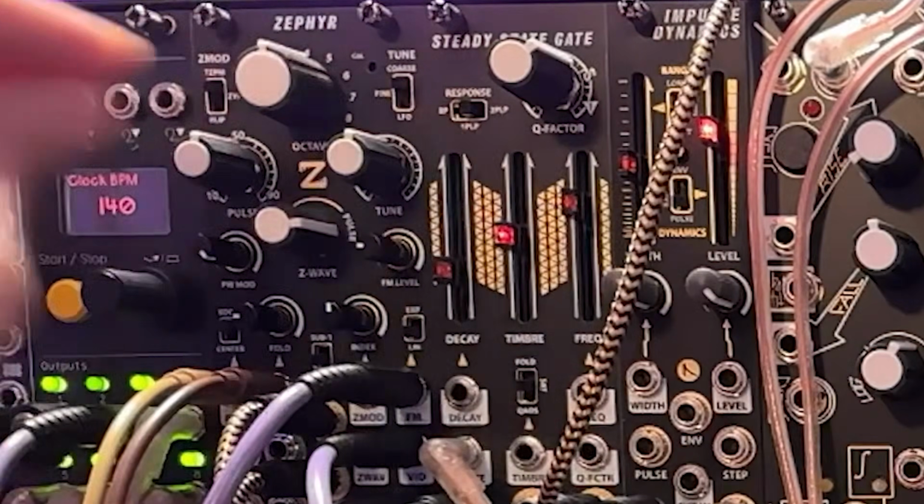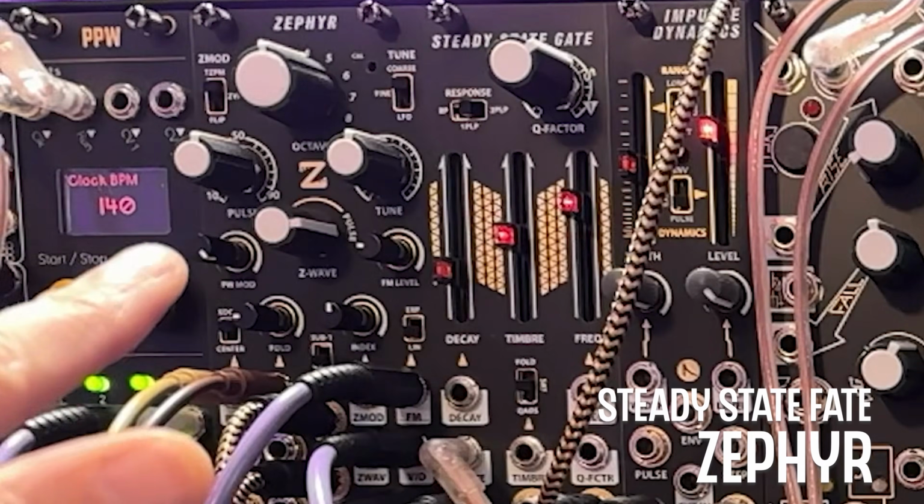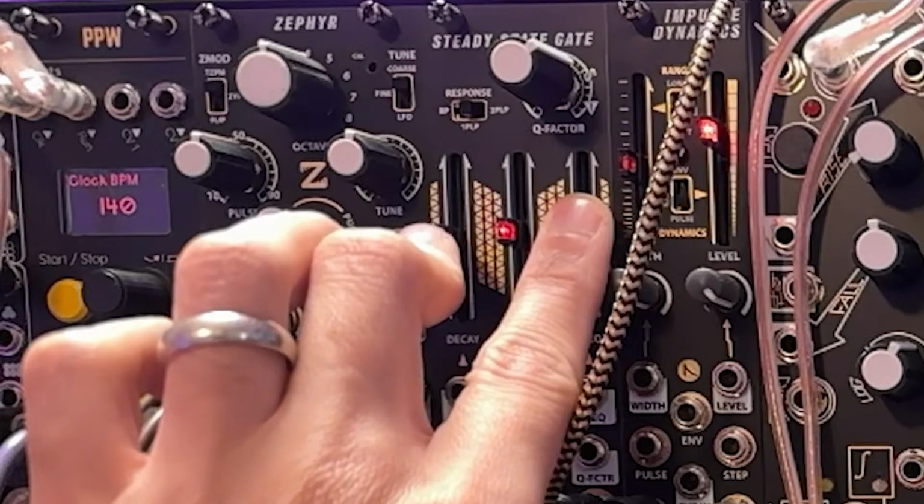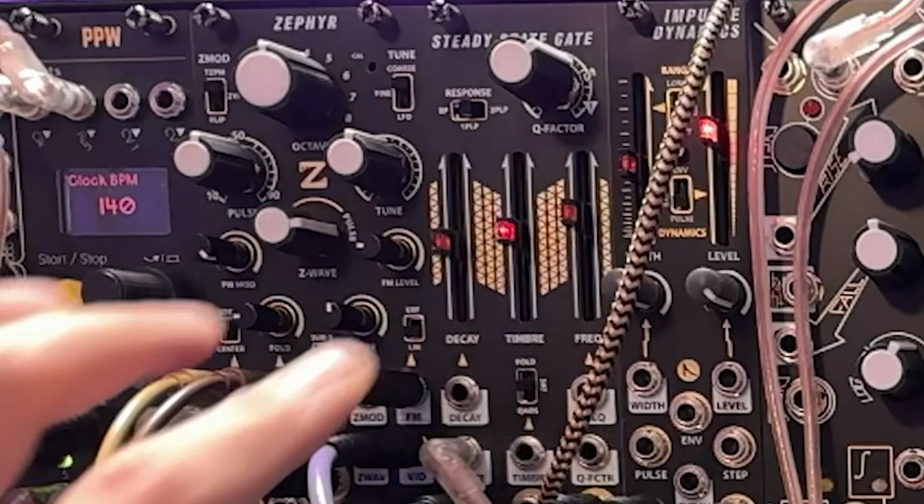So the bass is actually Steady State Fate Zephyr. It's amazing. So compact, tons of stuff. You can get a lot of FM craziness if you're into that. Let's open it up a bit. So let's get some breaks in, and we've got 2 sets of breaks here. It's about to get fun.